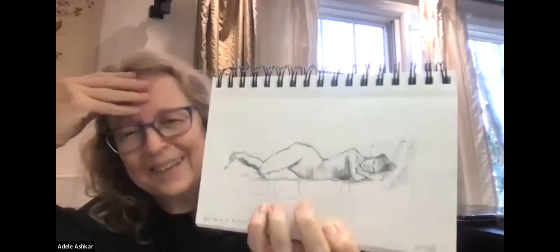I think that the more buxom a drawing is of the female form, the more attractive. It's more forgiving. You can err on the hips. Exactly. The hips don't lie.